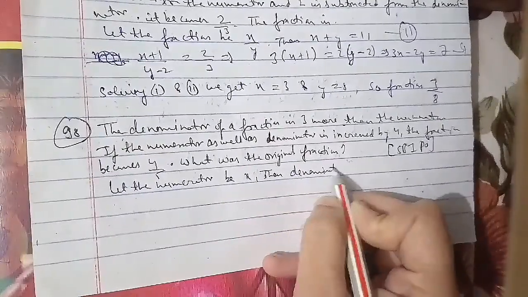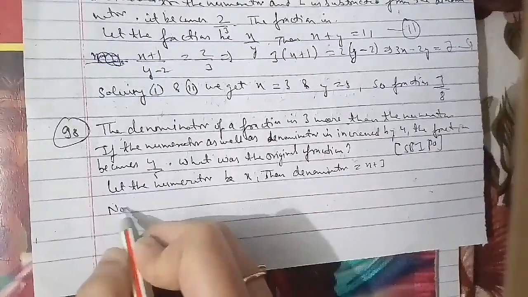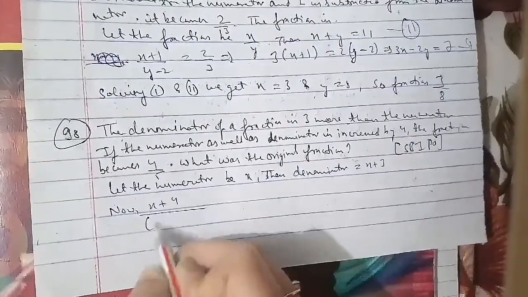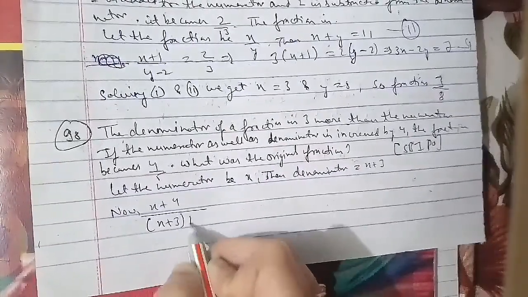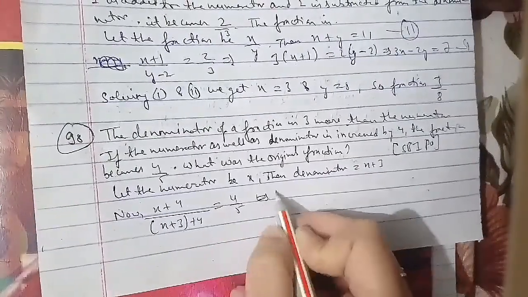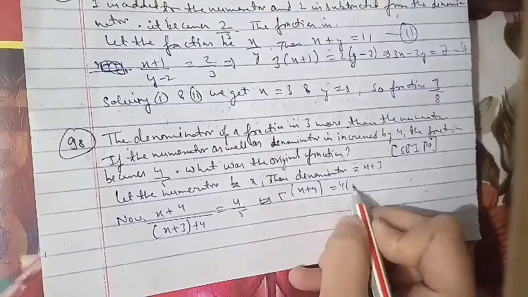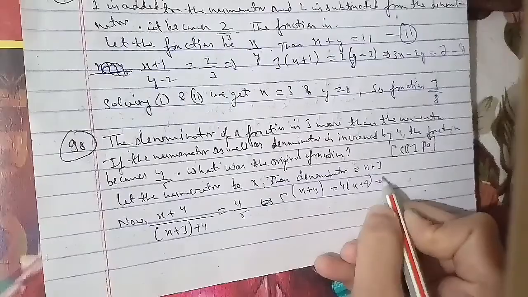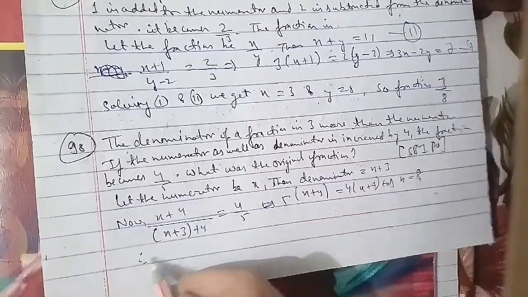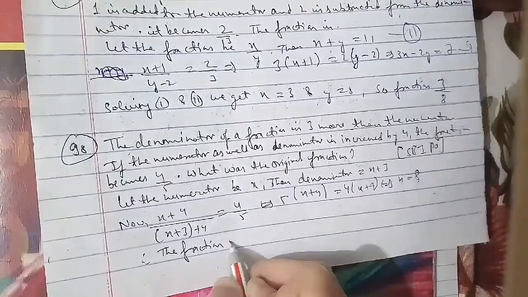Now (x plus 4) upon (x plus 3 plus 4) equals 4 upon 5. 5x plus 20 equals 4x plus 28, which gives x equals 8. So the fraction is 8 upon 11, that we have as an answer here.